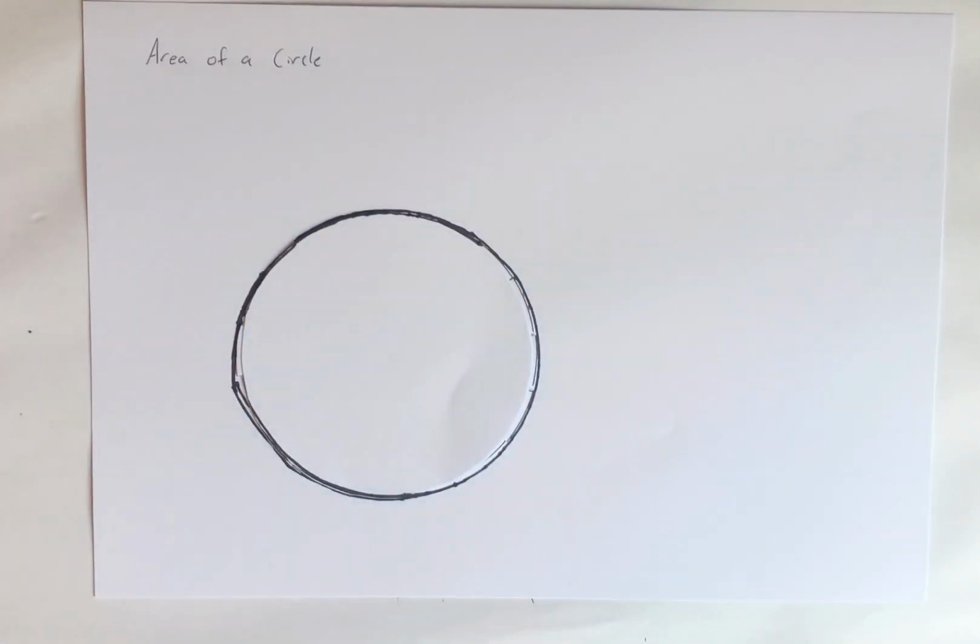G'day lads, today we're just continuing on with our measurement unit. We've gone through the area of various polygons, so we've gone through the square, the rectangle, the triangle, the parallelogram and the trapezium. And so what I thought we'd go through today is the circle. And we're actually going to use a little bit of the math from the rectangle to actually prove what the area of this circle is.